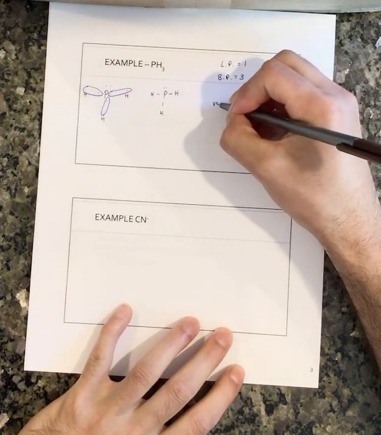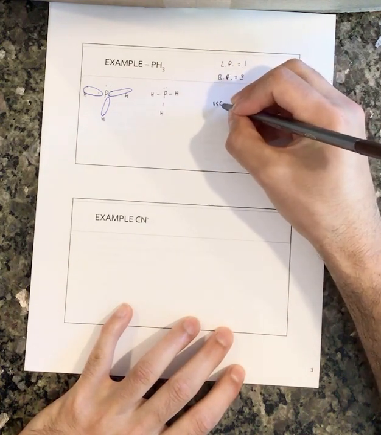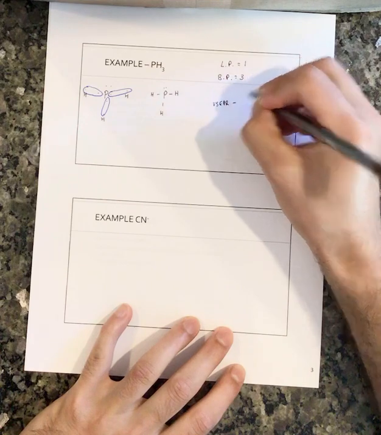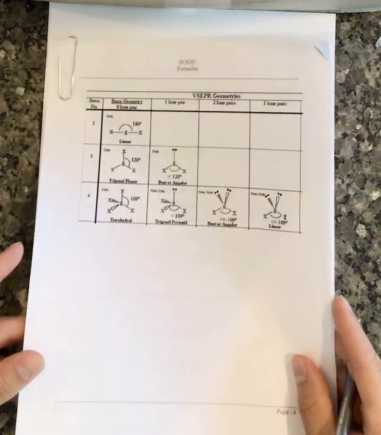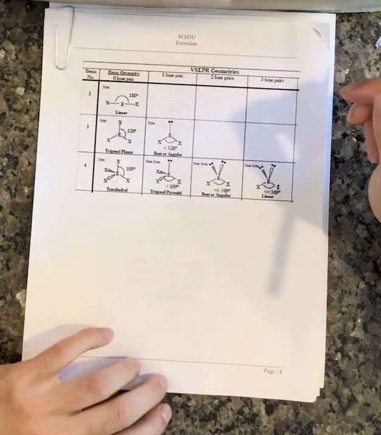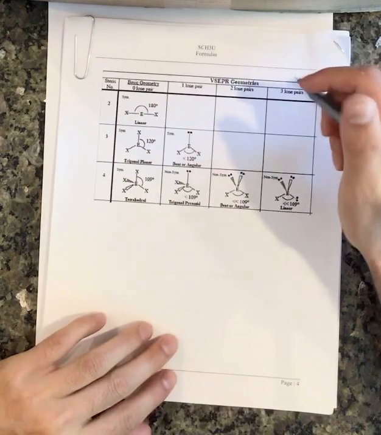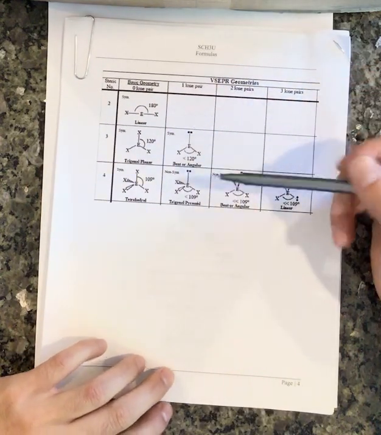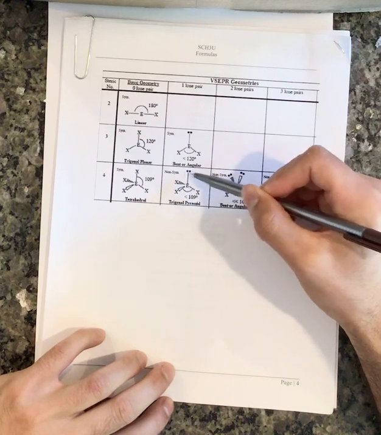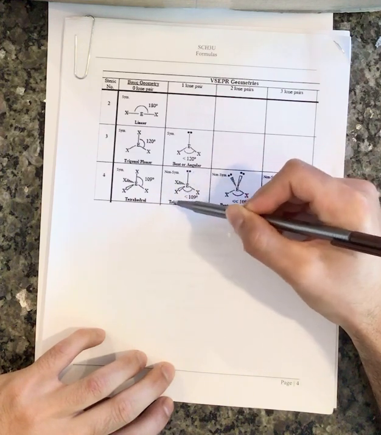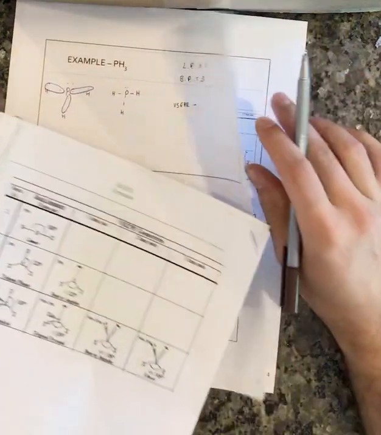Next, we have our VSEPR. So what structure do we have? So once again, if I'm pulling out my structure sheet here, I have 1 lone pair, 3 bond pairs. So I have 1 by itself, and then I have 3 around, and then I have 1 set of electrons. So it has to be this one here, and this one's called trigonal pyramid.